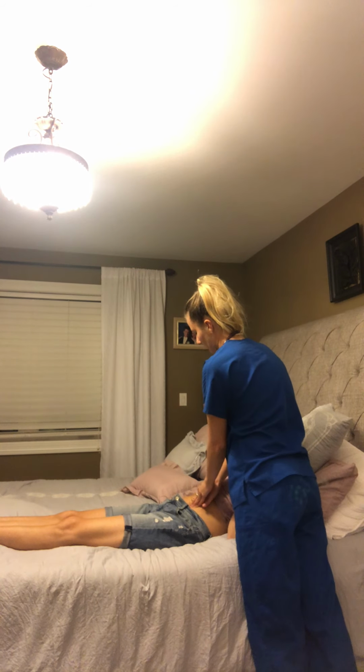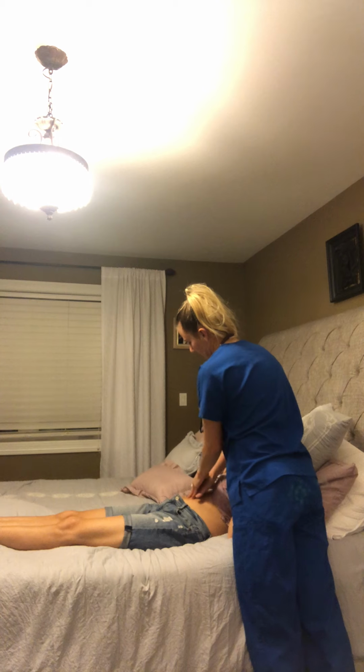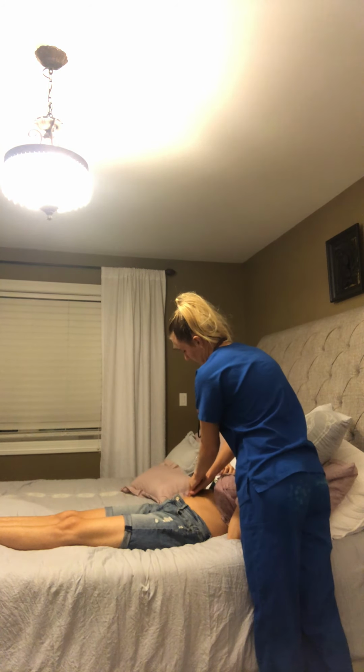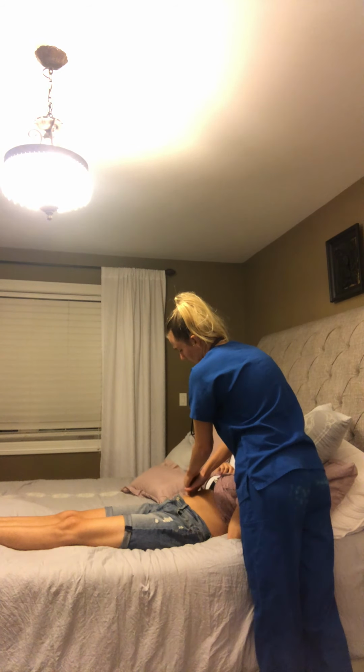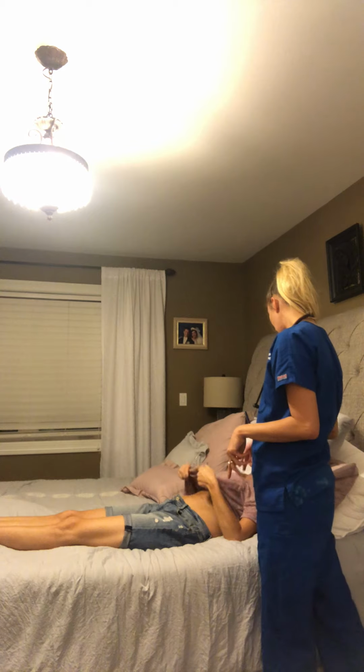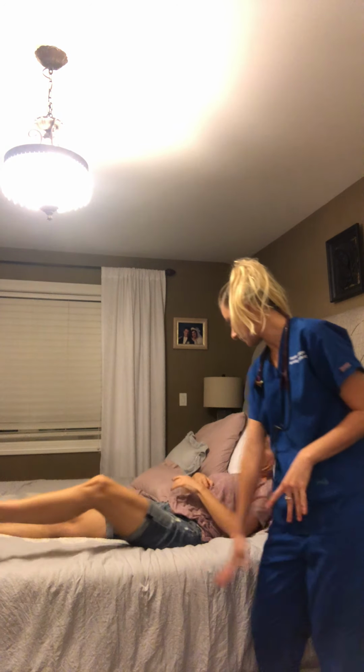Let me know if you feel any pain or tenderness. And again, I'm going to go around your whole abdomen. Okay, no pain, no tenderness? No. Perfect. So after that, we're going to move on to lower extremities. So go ahead and sit down for me.